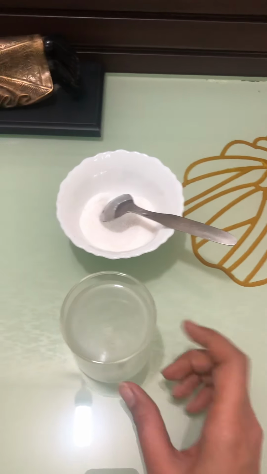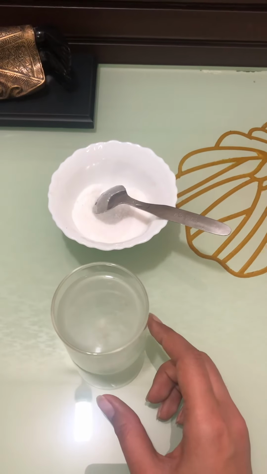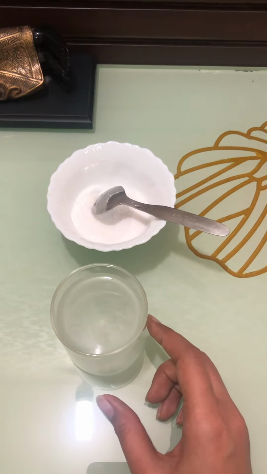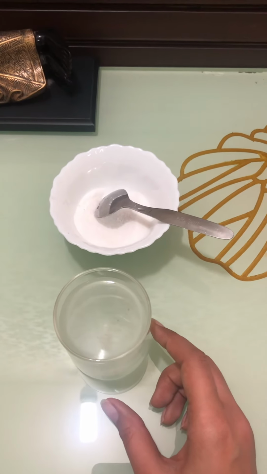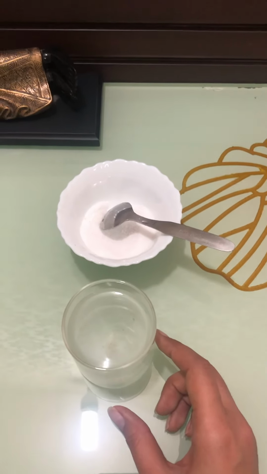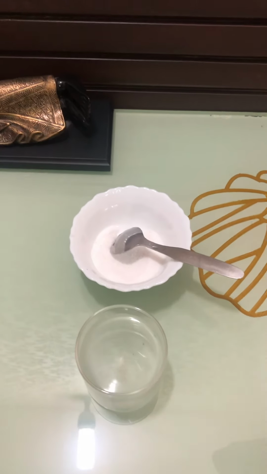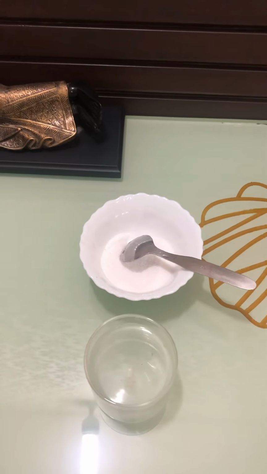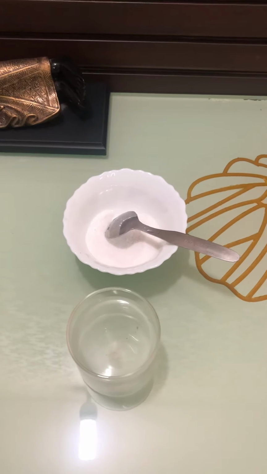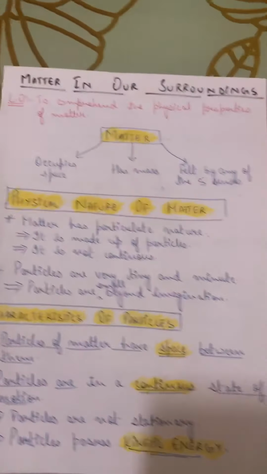It is not continuous. If it had been continuous, then mixing of two things or diffusion of two things would not have been possible. You would not have been able to mix anything with the other thing. This intermixing of two things is only possible because matter is made up of particles.